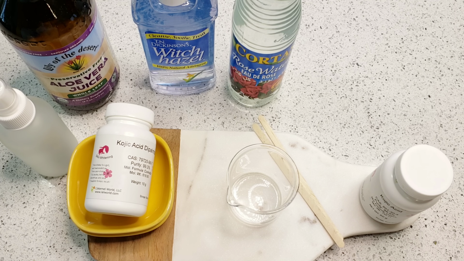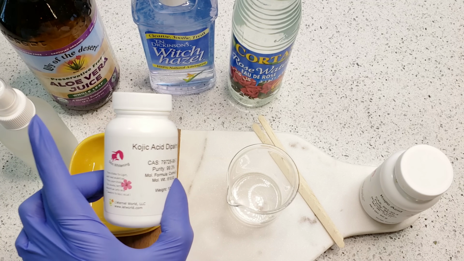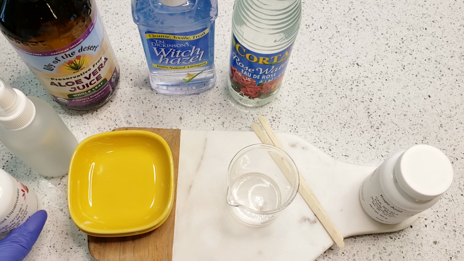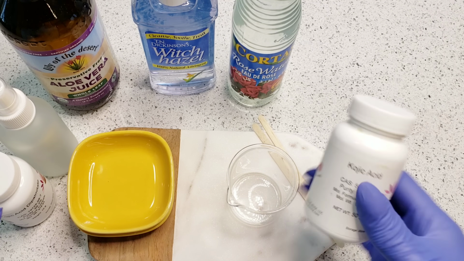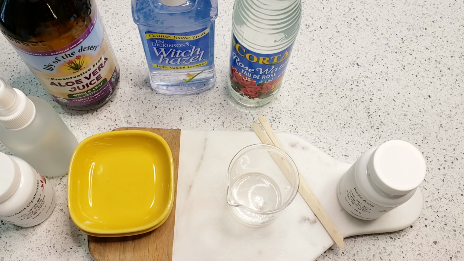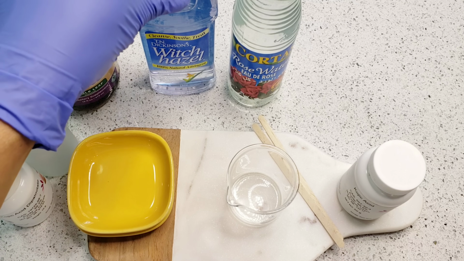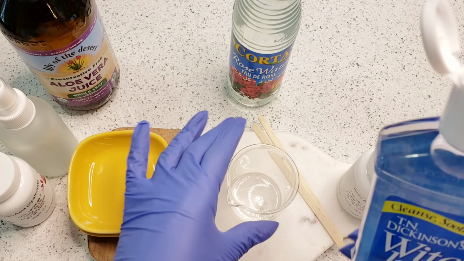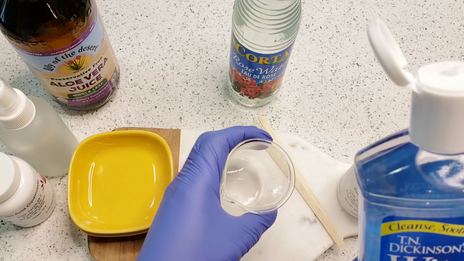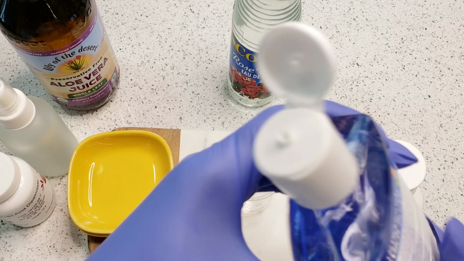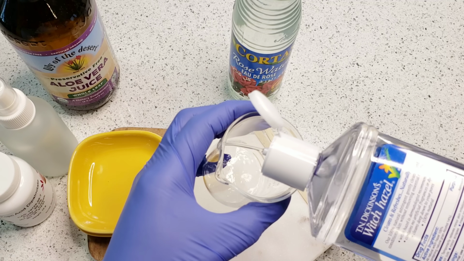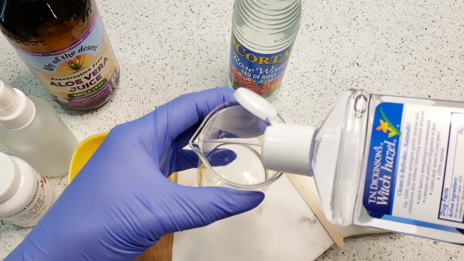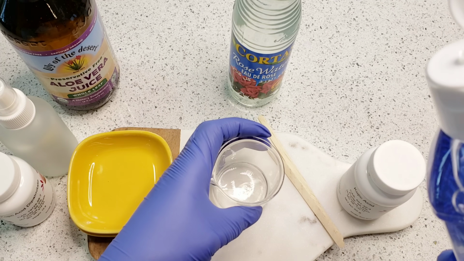Now, the best thing for us to do, I'm going to keep this aside. We are going to get into the Kojic acid Dipalmitate later on, but let's move on first with the Kojic acid. I get some quantity of my, what should I use? Let me use my witch hazel. Or you can mix all if you want, whatever you prefer. I will just use my witch hazel. Okay, what I'm going to do is get a little bit of quantity of them all.